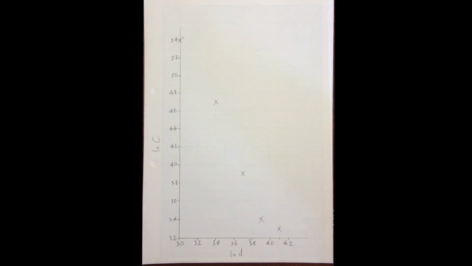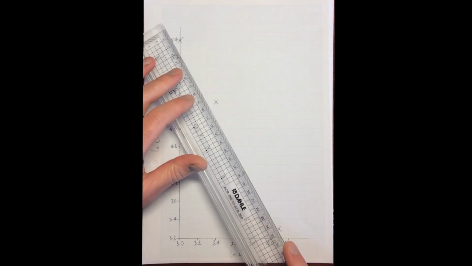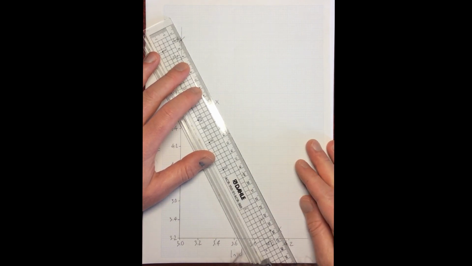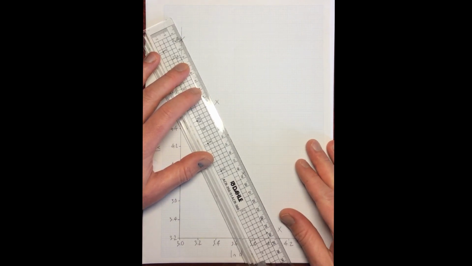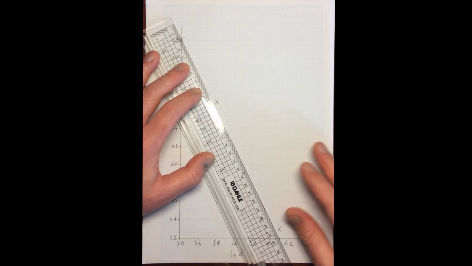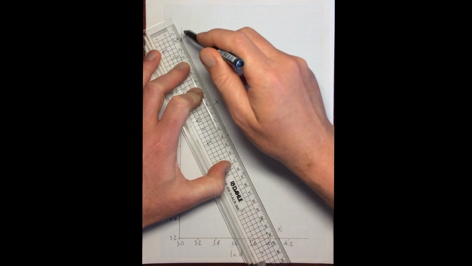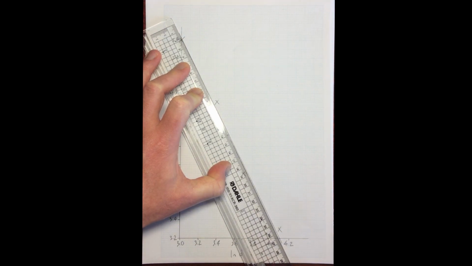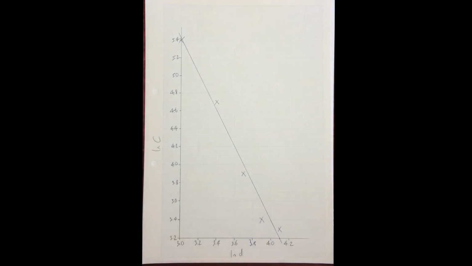What I can do now is obviously plot a line of best fit. Okay, so I'm going to draw a line of best fit. Now, to do that, obviously I need to line up my ruler as usual. Okay, and I'm going to do this with a pen, which is always dangerous, but it shows up better for you when you see it on the video. Okay, so there's my line of best fit. Now I then need to calculate my gradient.